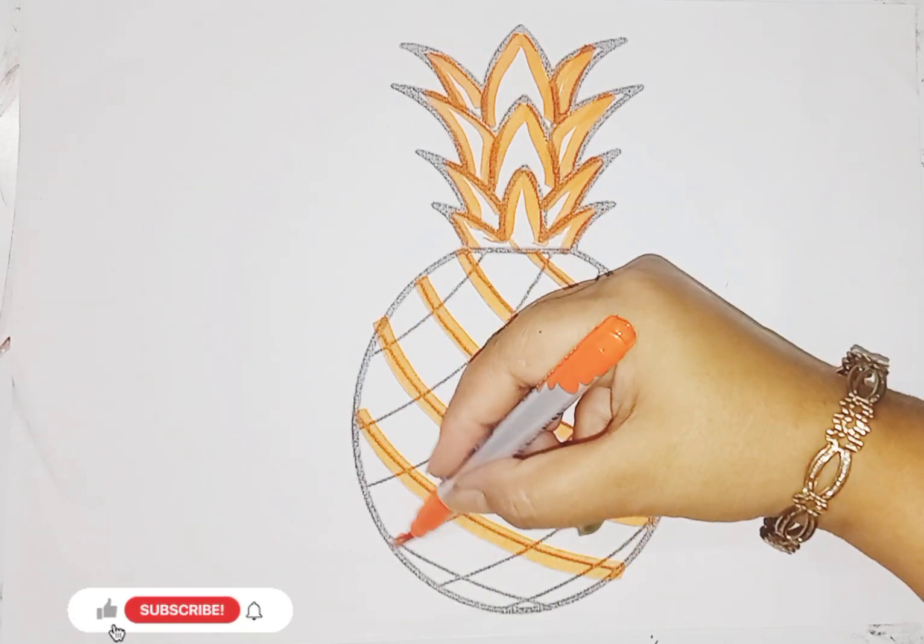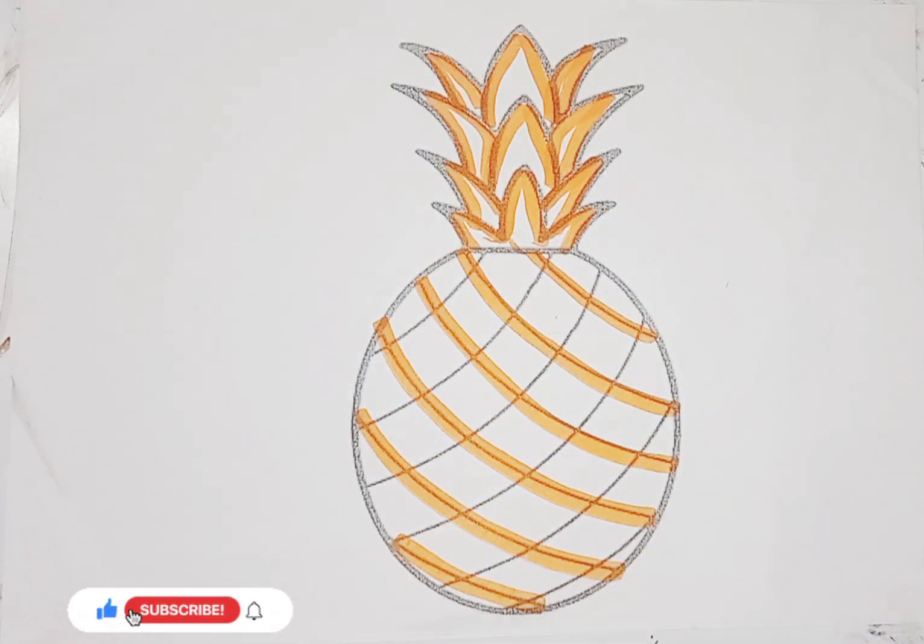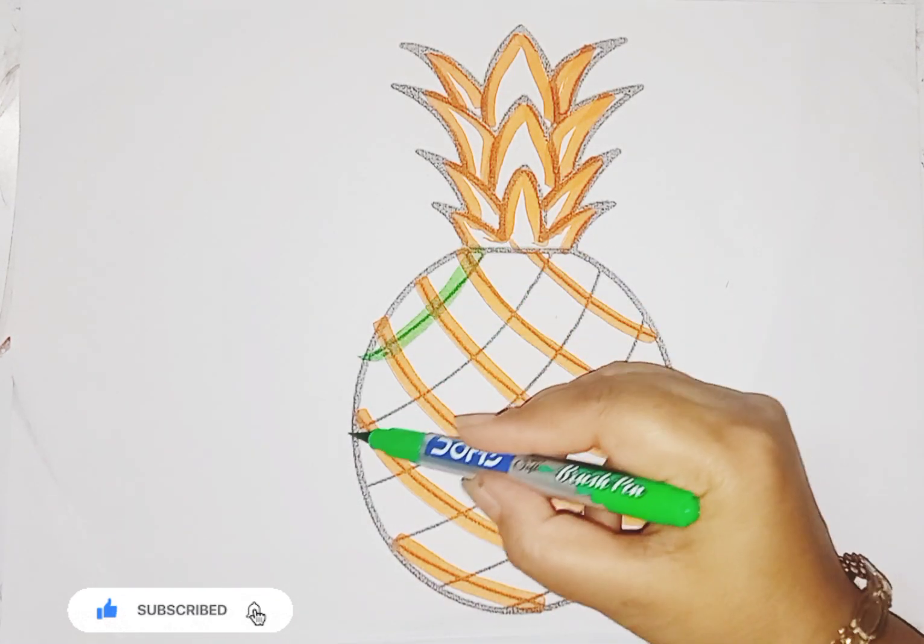Which fruit is this, kids? This is pineapple. Which fruit? Pineapple.